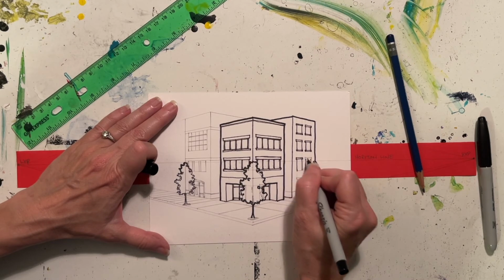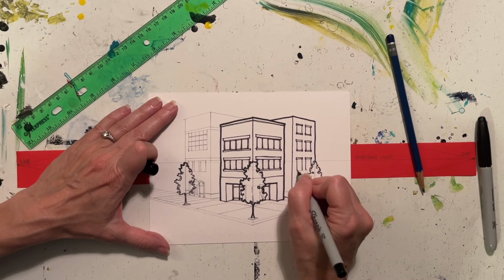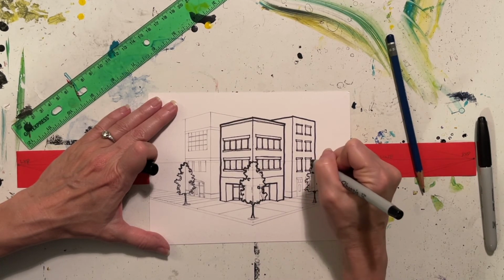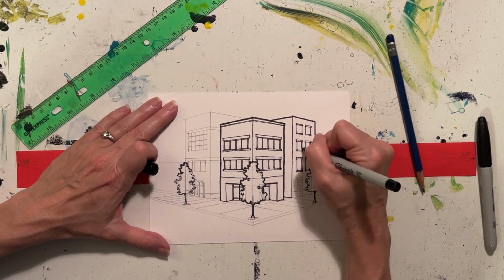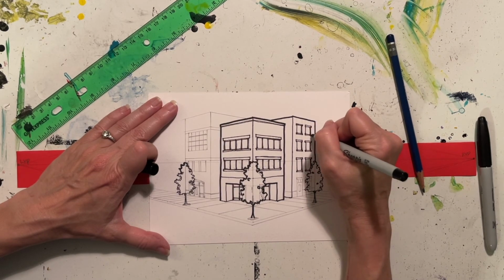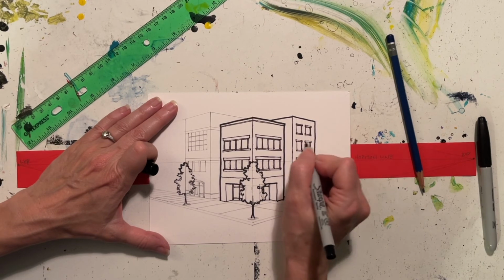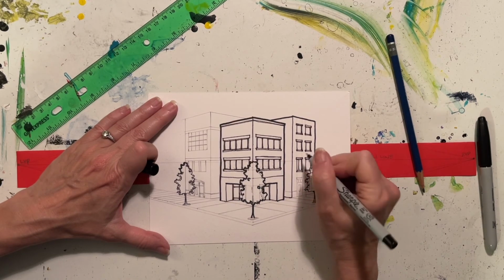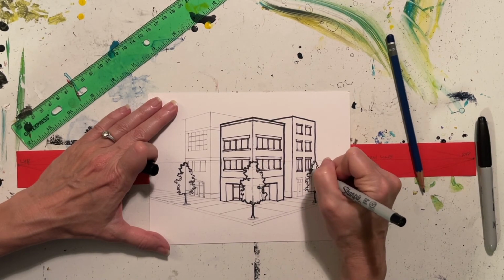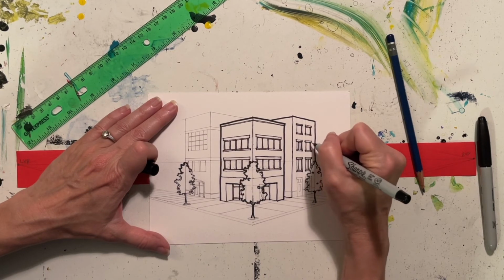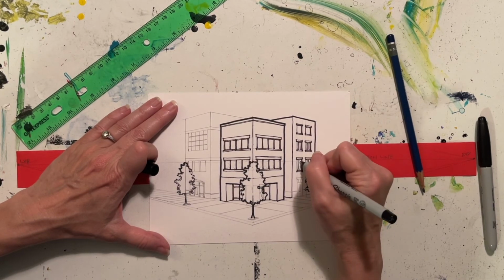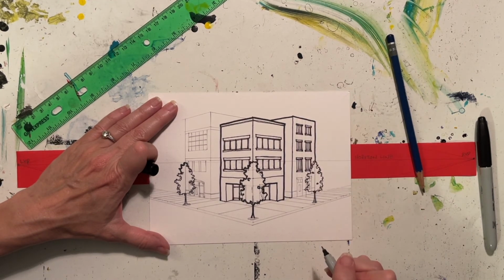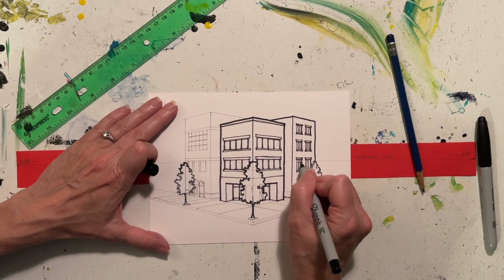So I'm just inking these details. Yours might be different from mine, and that's absolutely fine. As I'm inking them, then I'm adding more details just for fun. I'm not sure I love that. It looks a little like a jail cell.